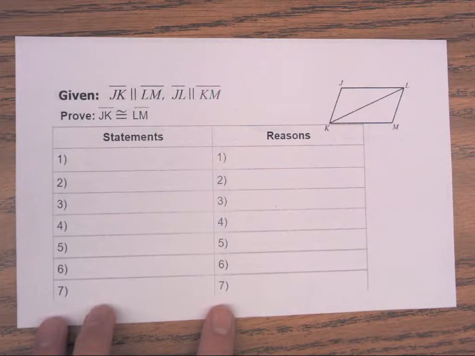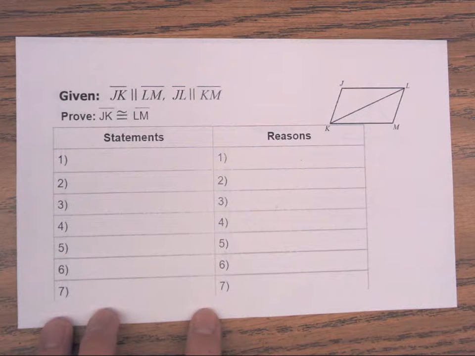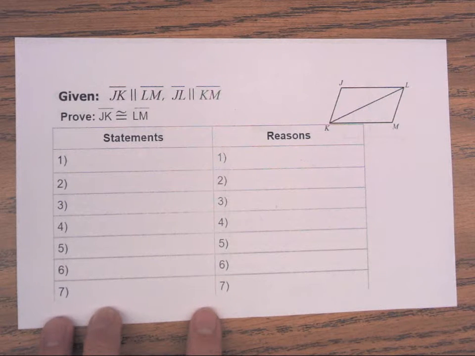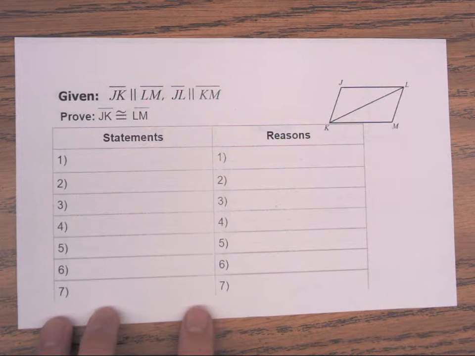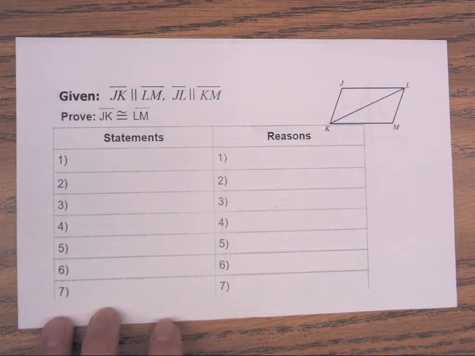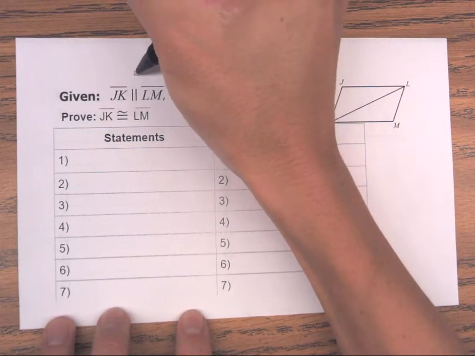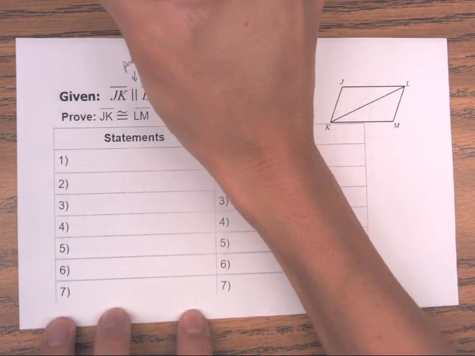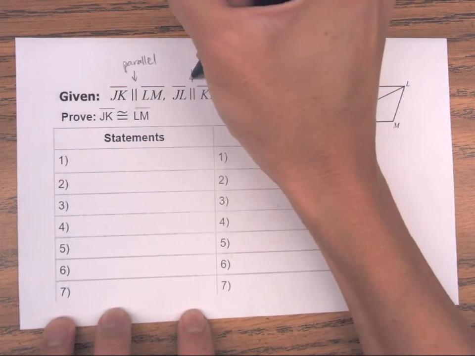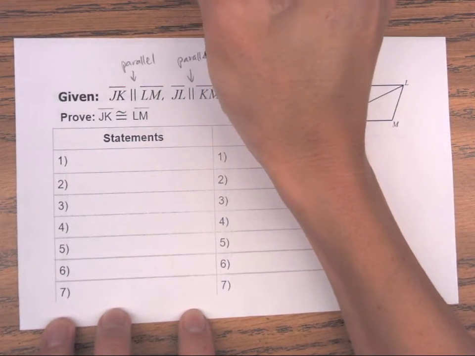Alright, okay, so this is proof 4 of 5. We're getting to the harder ones now. Okay, so now I see this, you guys keep getting this mixed up. Do not mix up parallel lines and congruent segments. This here means parallel. This here also means parallel.